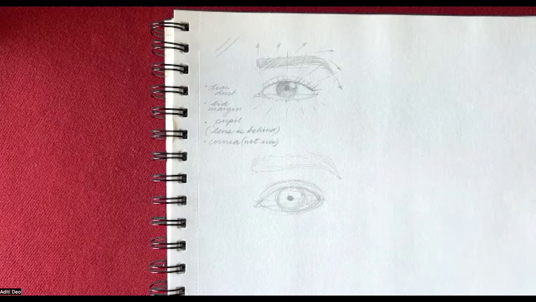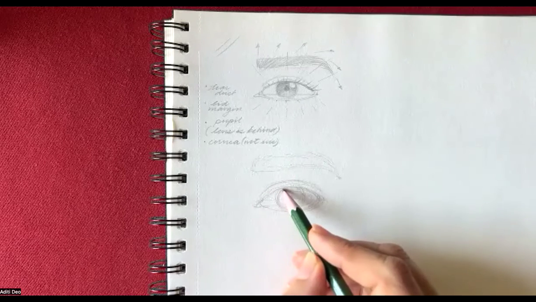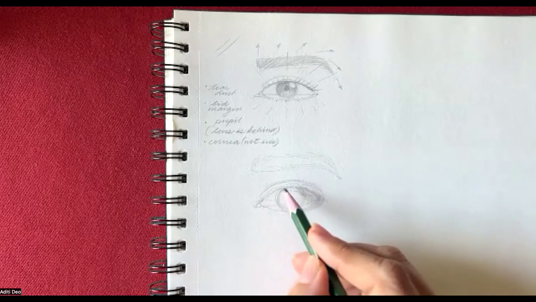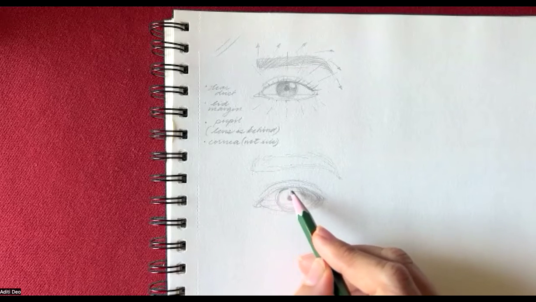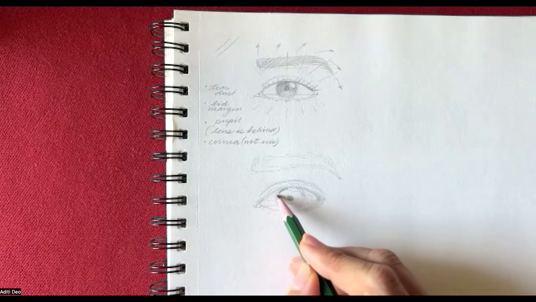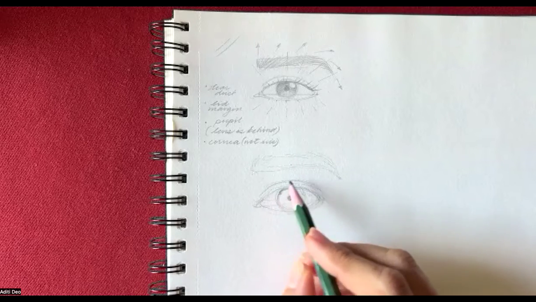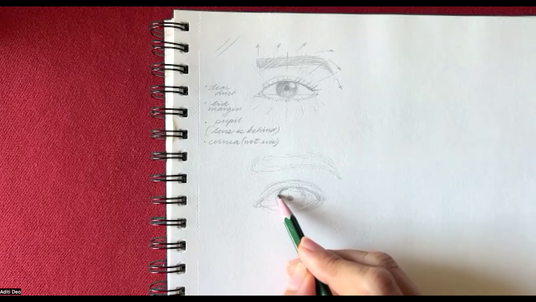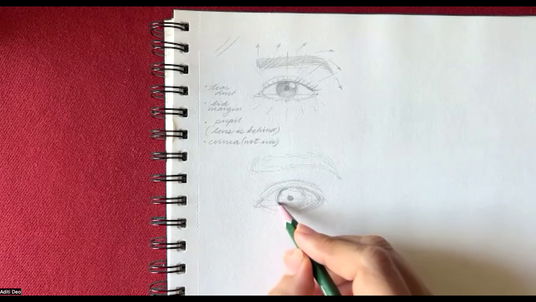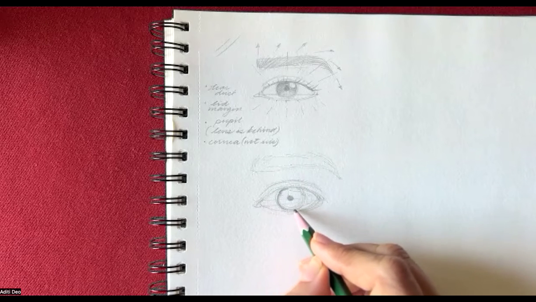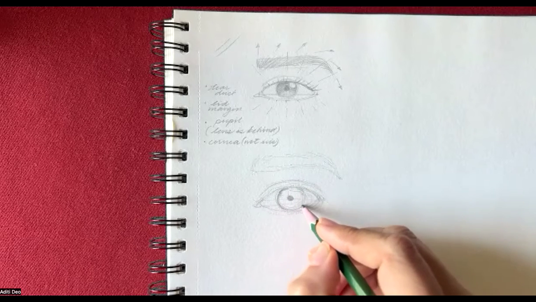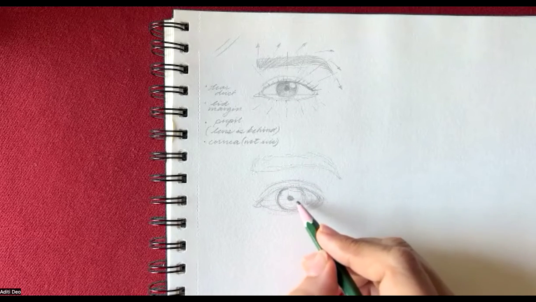Now, once you've drawn this, you can start shading like you see in the eye also. Now, this time the iris is darker. I've deliberately chosen eyes which are light so that we can also draw and paint the iris.